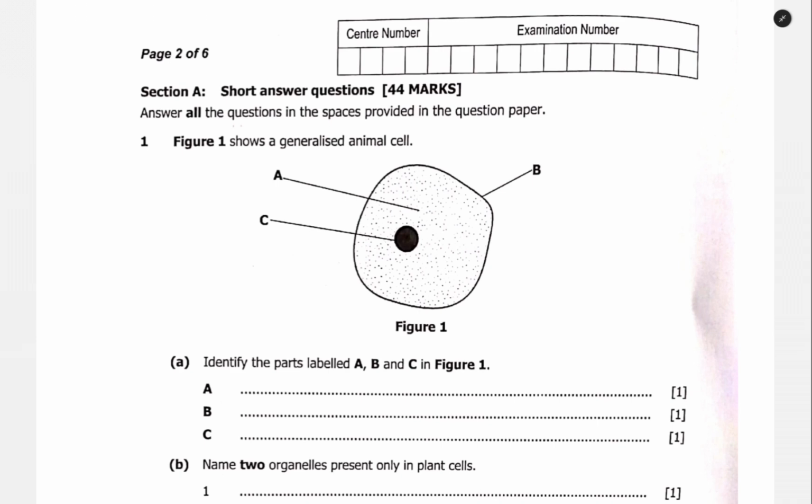Okay, so let us have a look at the question. The question reads, figure 1 shows a generalized animal cell. As you can see, this is figure 1. Identify parts labeled A, B, C in figure 1.